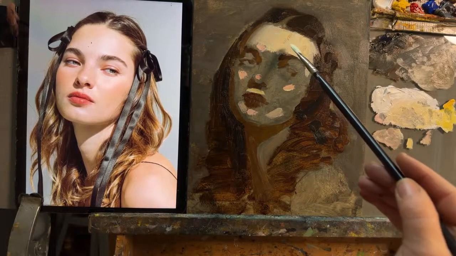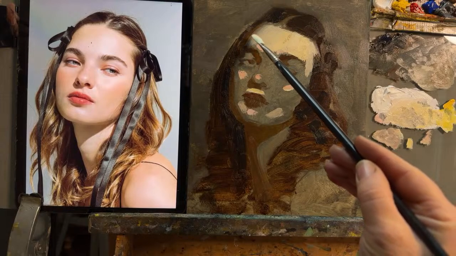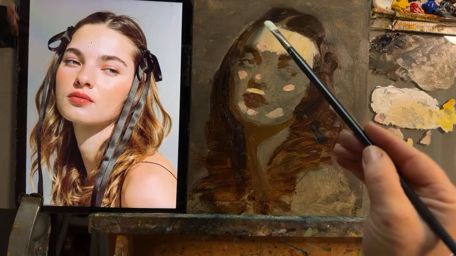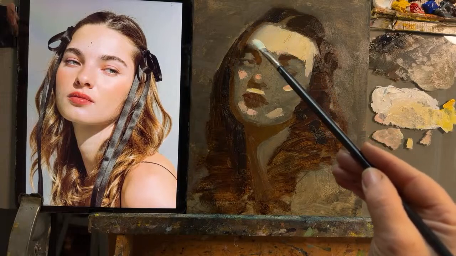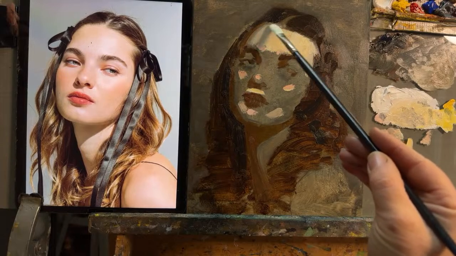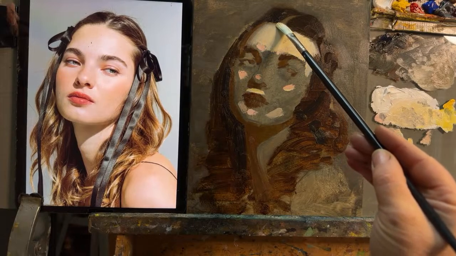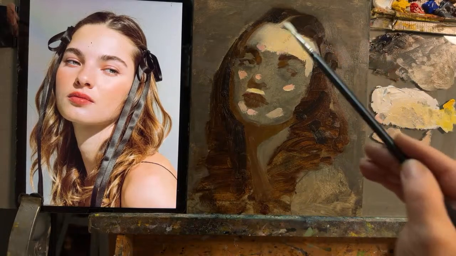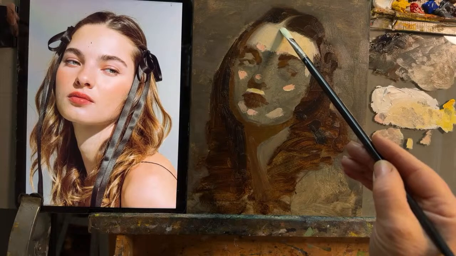And notice how the value and the coloration of that little space before the shadow became grayer, or grayer violet. So without changing my paint color, I changed the look of the color just by how I apply the paint.